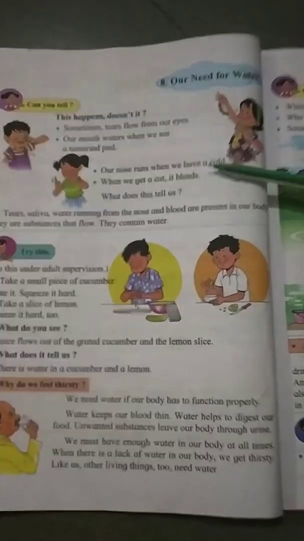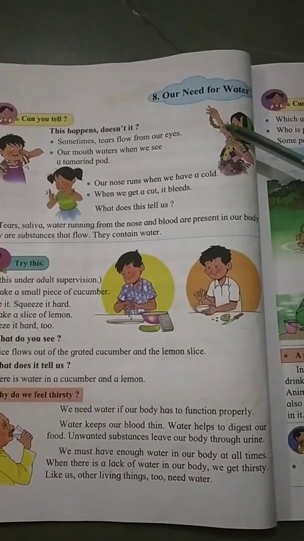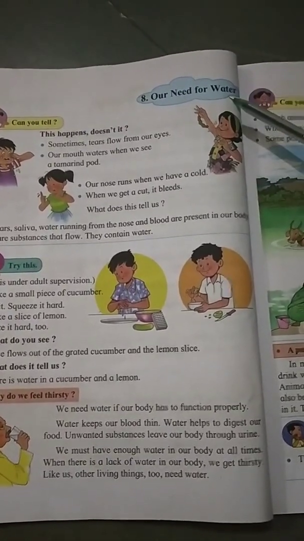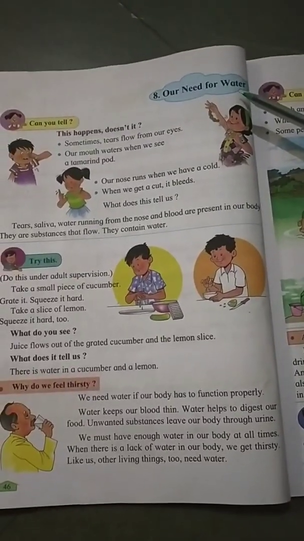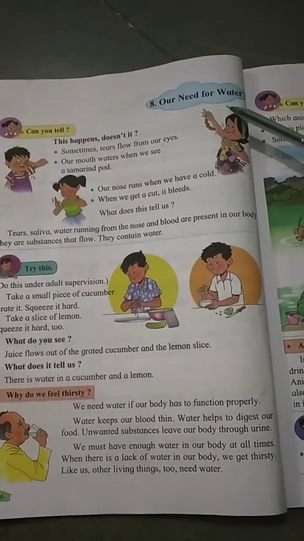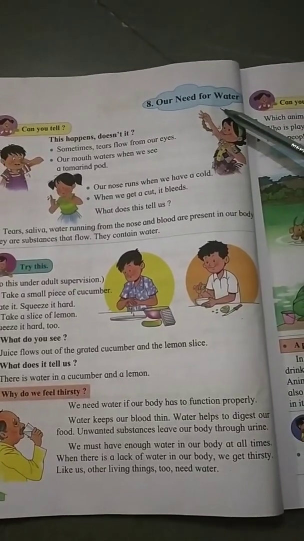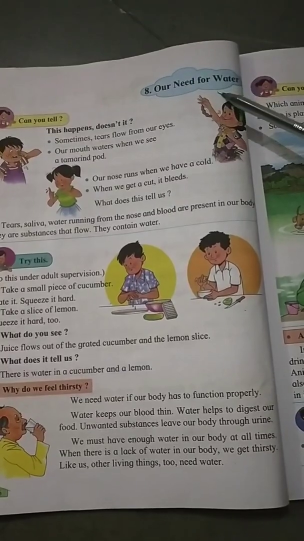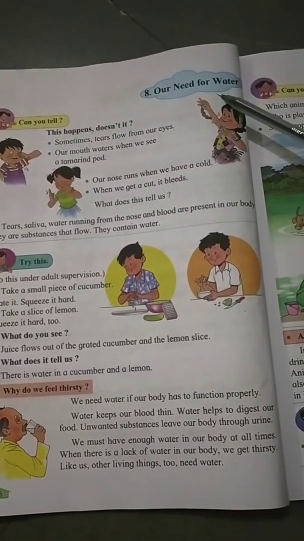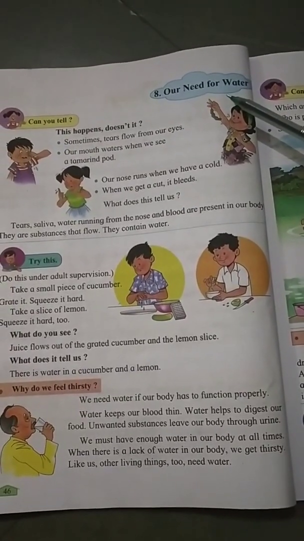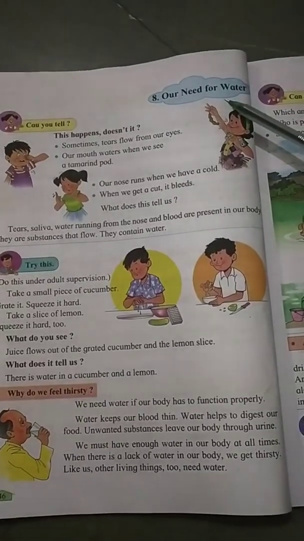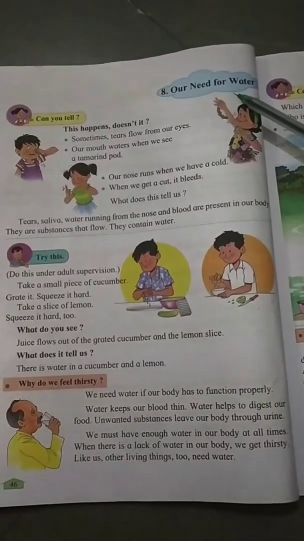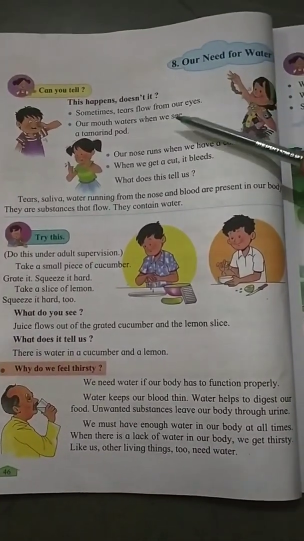Children, as you know, in the previous lecture we finished lesson number 7 of EVS and completed workbook writing too. I hope you have completed workbook writing. Now let's start with lesson number 8, our need for water. As you know, we need water for our daily use. In this lesson we are going to see why we need water and what the uses of water are for us. Before that, let's see one question.